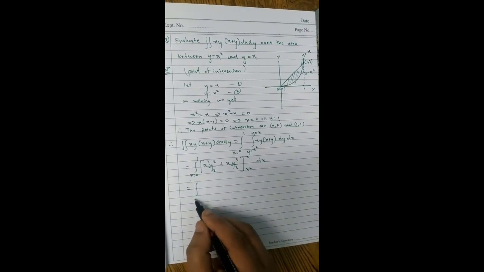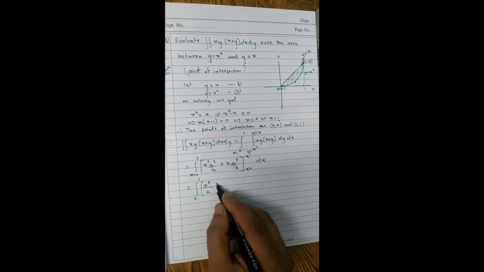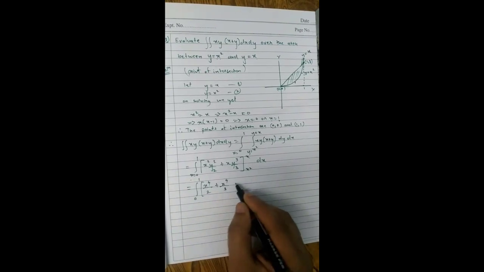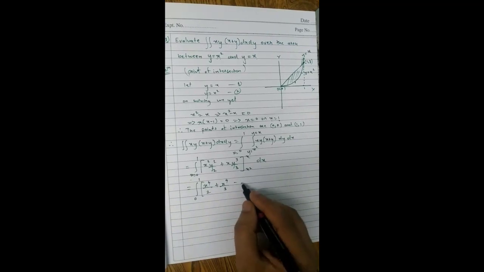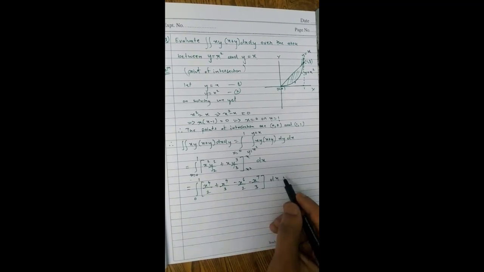Which is equal to integration from 0 to 1 of x power 4 by 2, plus x power 4 by 3, minus, upper limit minus lower limit, x power 2 by 2 minus x power 7 by 3, into dx.